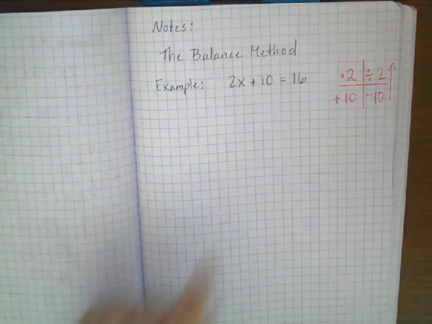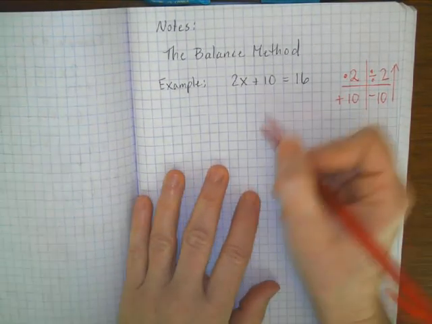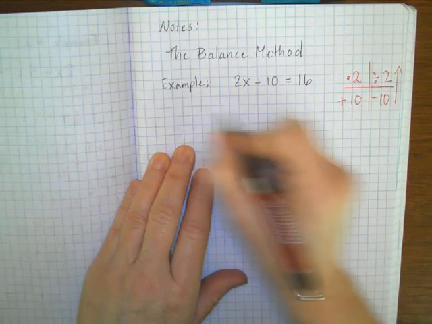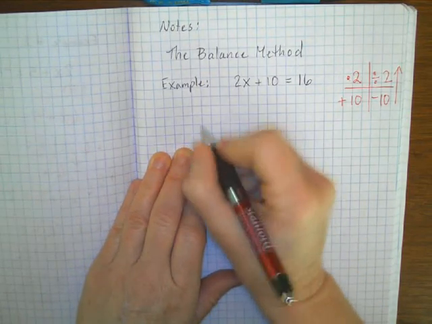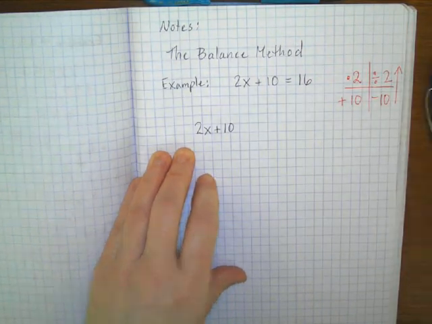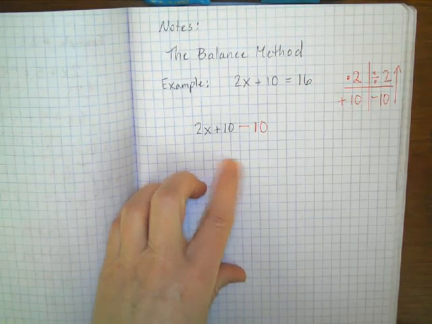So to get rid of this 10 here, I'm going to minus 10. In math space, the way they write this out is they put it on one line. So in math space, it would look like this: 2x plus 10, and then the minus 10. That's the left-hand side.